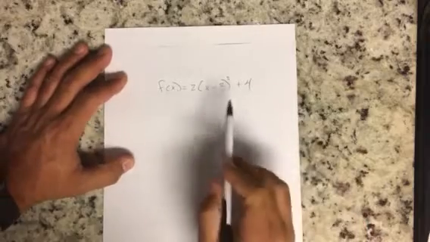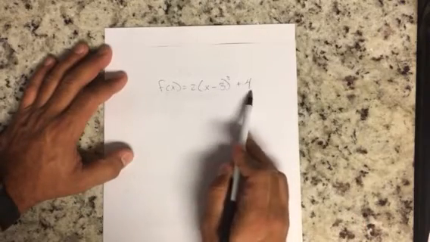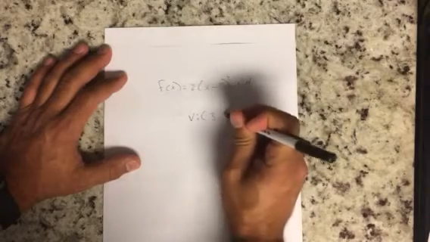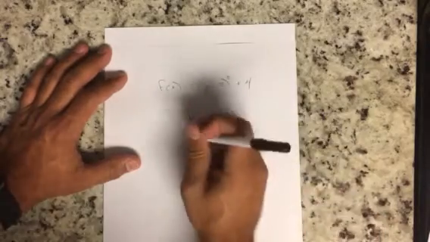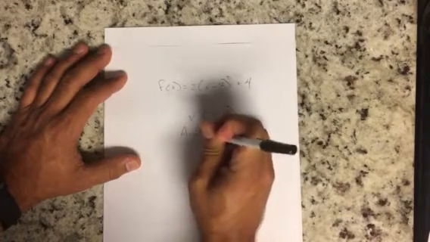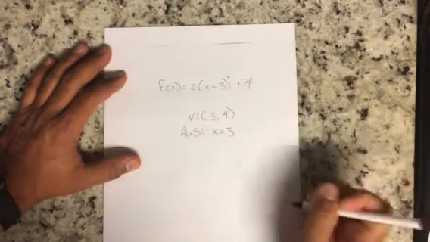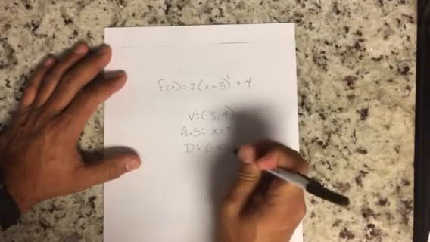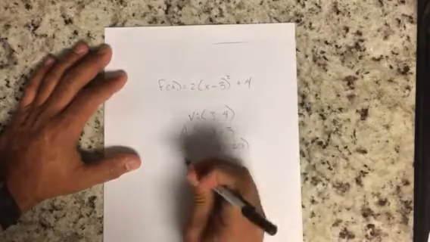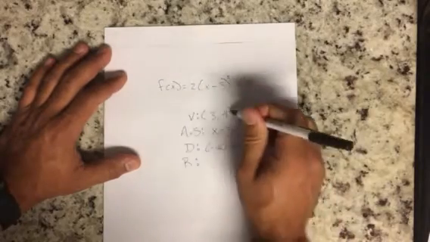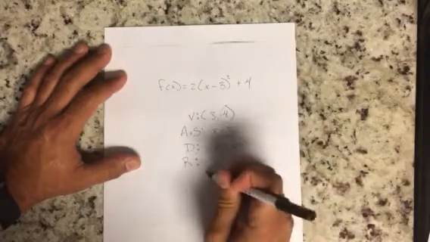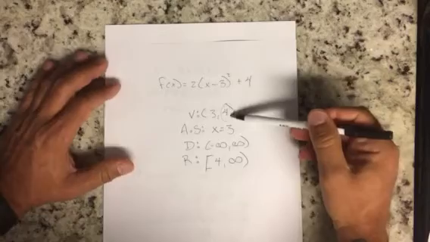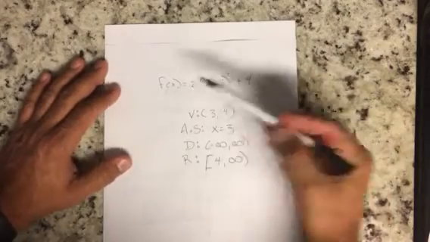This is in vertex form. I know that this moves 3 to the right and 4 up. So that means that my vertex is at (3, 4). Because that's my vertex, my axis of symmetry is going to be x equals 3. My domain is going to be from negative infinity to positive infinity. And my range is going to be from this up, so it's going to be 4 to infinity. I know it goes from this up because I have a positive a value.